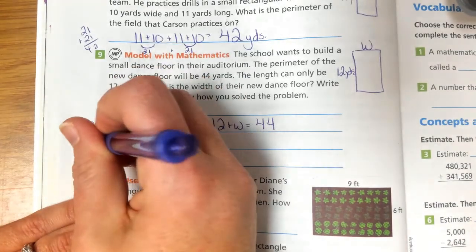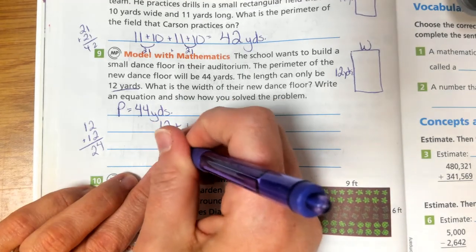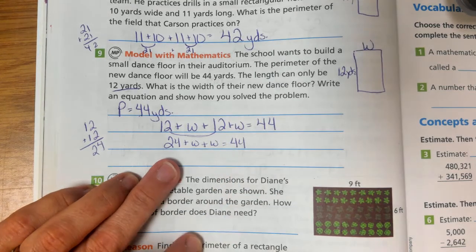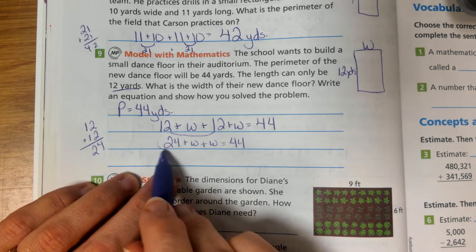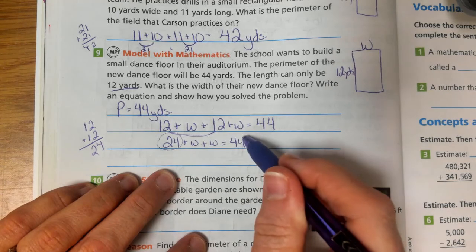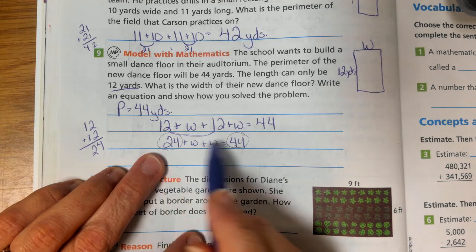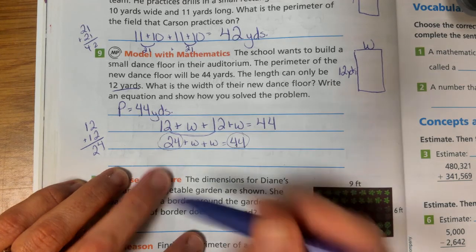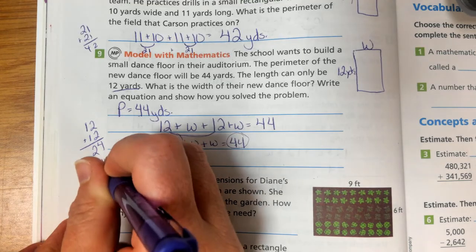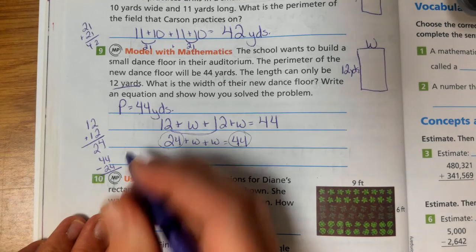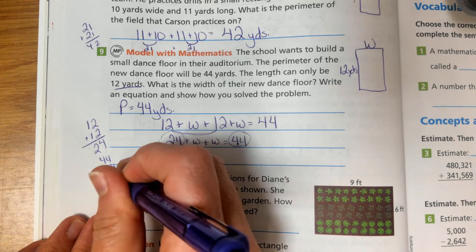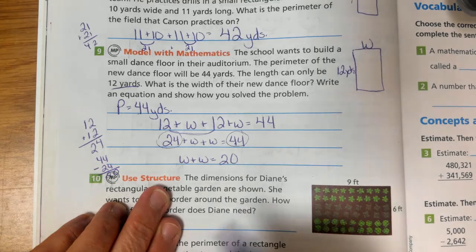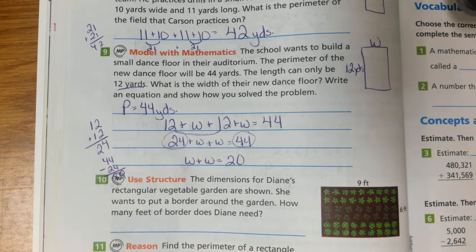equals 24. So now I have 24 plus W equals 44. So because I already know this much of my floor and I know this is the total, I can subtract these two. So I can figure out what these two need to add up to equal. So 44 minus 24. 4 minus 4 is 0. 4 minus 2 is 20. So W plus W equals 20. My width plus my width equals 20.